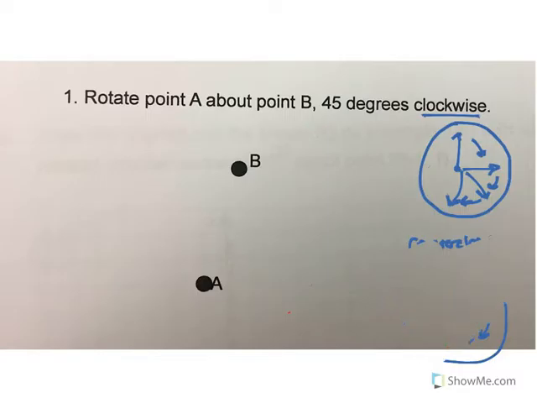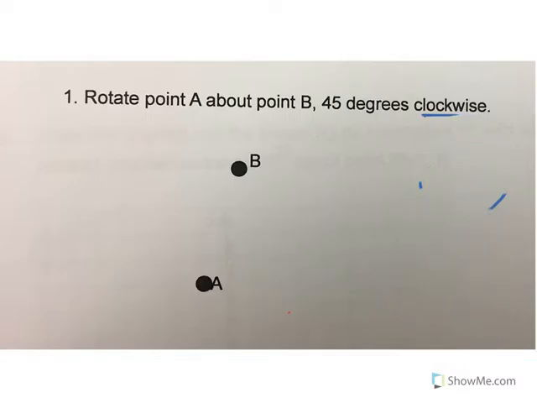So let's do an example using the new words we just learned. So here, the question says, rotate point A about point B 45 degrees clockwise. So keyword, about point B means that point B is the center. Whenever we see about point, it means that is the center. And when they say rotate point, they mean they're moving point A about center point B. Now we need to find how many degrees. It says 45 degrees, and the direction.